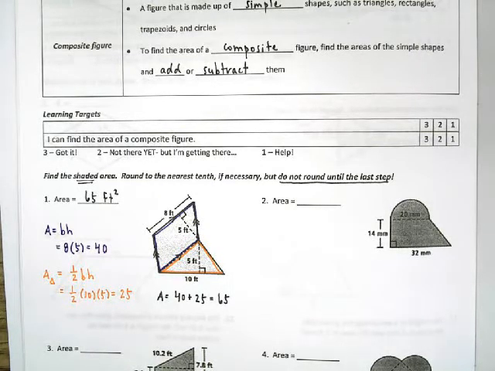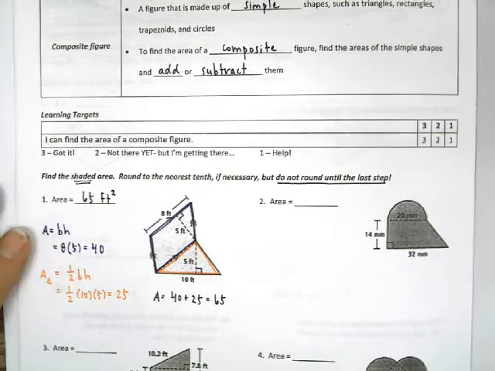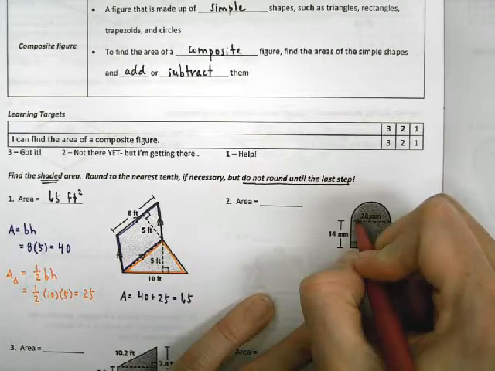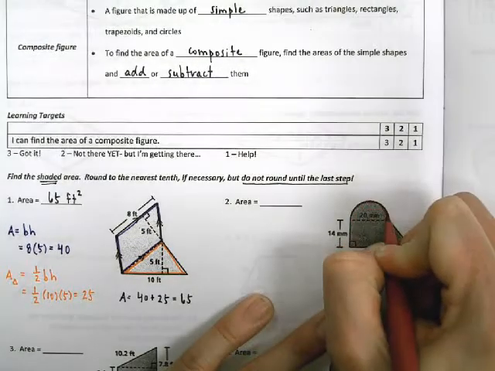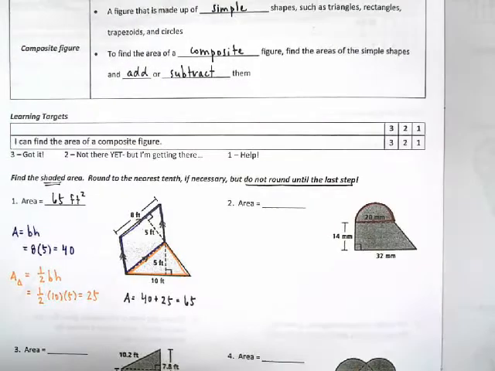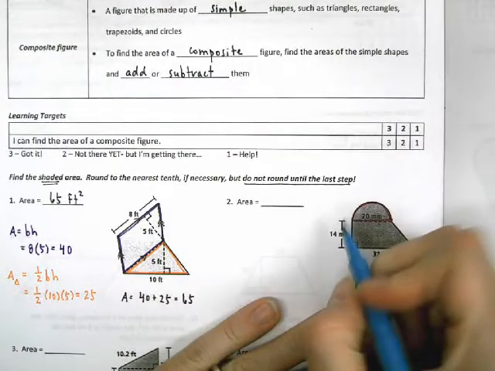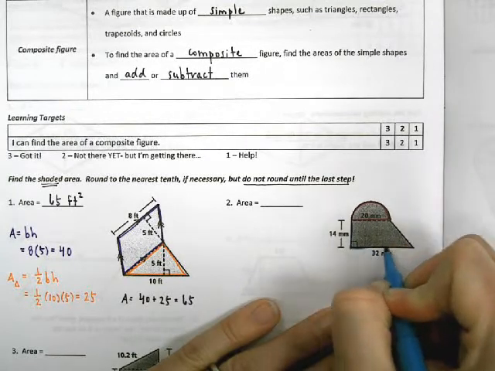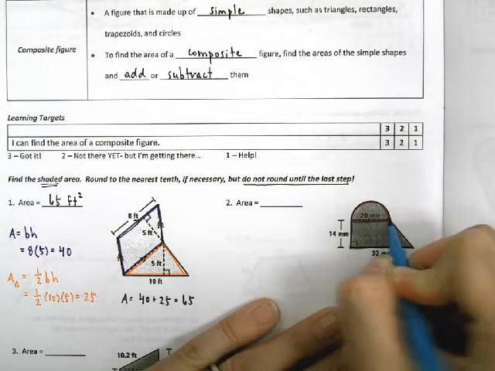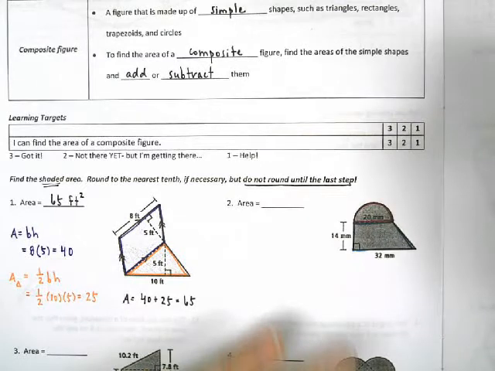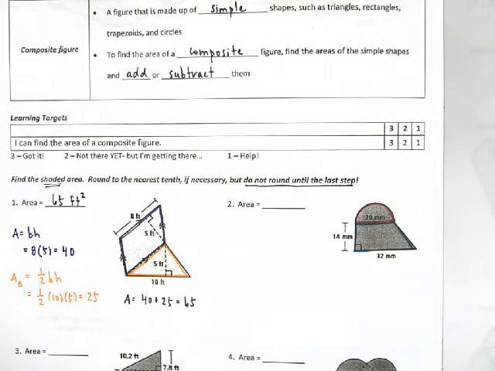Okay, and number 2. Hopefully, right away should jump out at you. This composite figure is made up of 2 simple shapes. I have a semicircle on top. And then down below, I have a trapezoid. And these are going to be nice and easy because we're given all the information that we need.